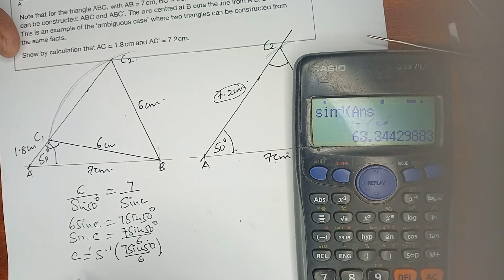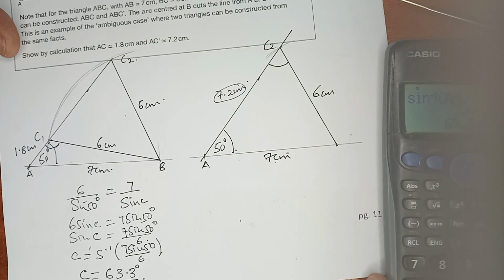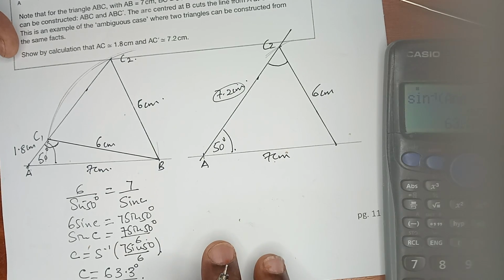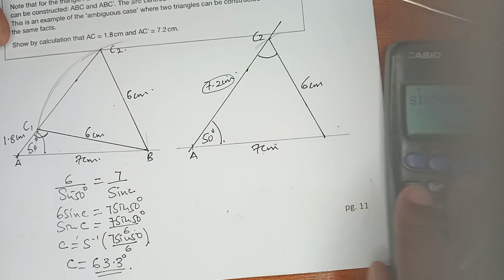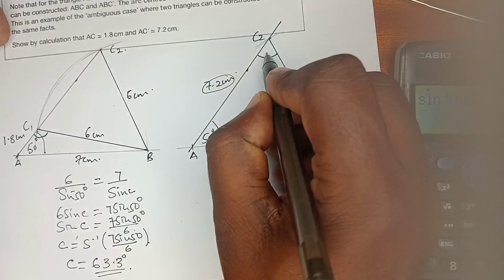So angle C is 63.3 degrees. That is an acute angle, meaning that it is less than 90 and it can only appear here.